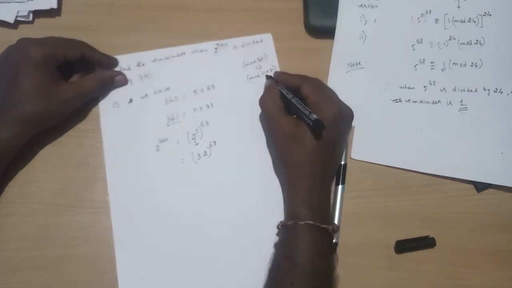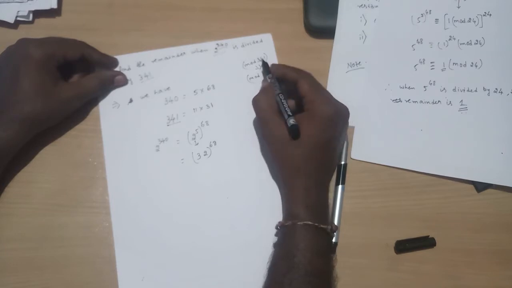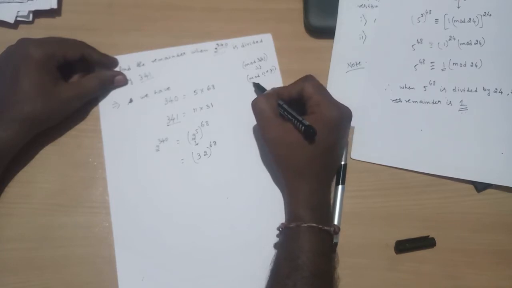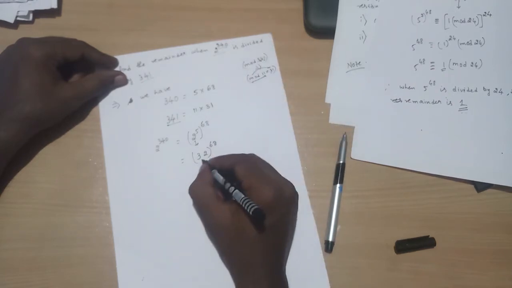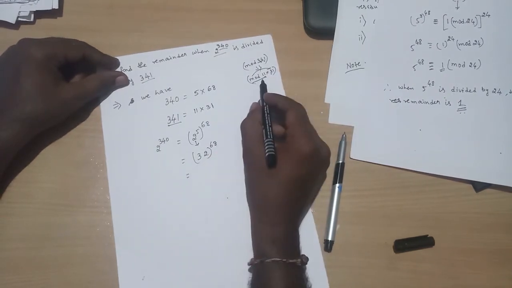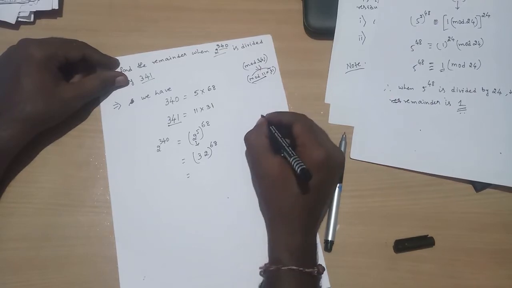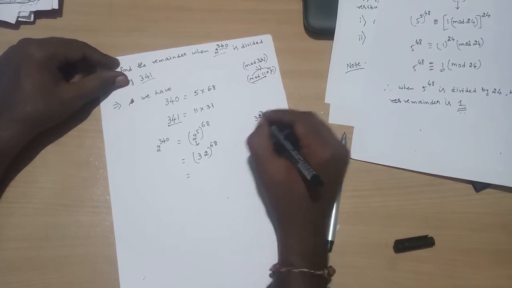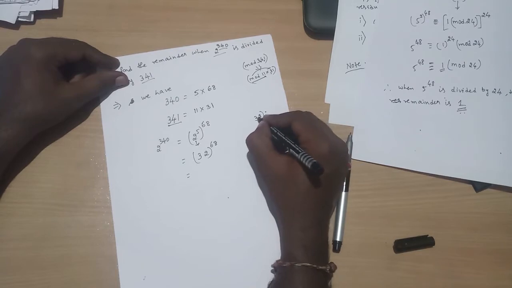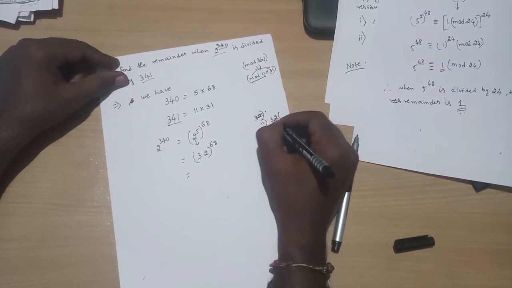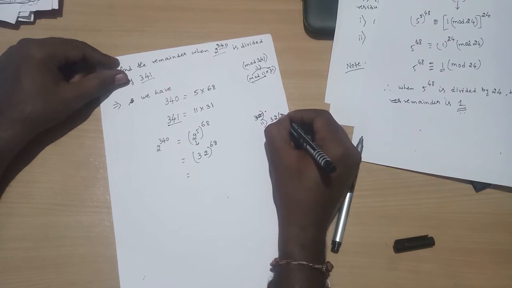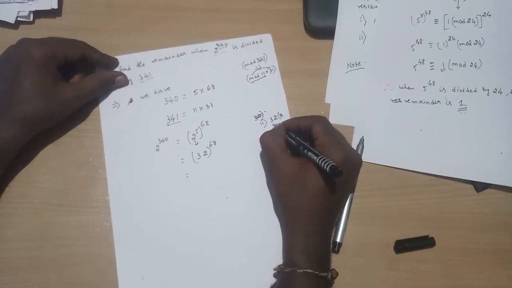So first I will find out for mod 11, then I will find out for mod 31, then I will multiply. So 32, I will go for first mod 11. So 32 is divided by 11 and 32. So what you get here, 11 3s are 33.